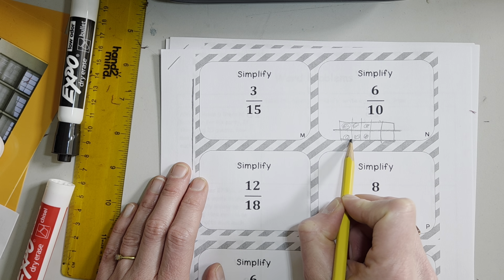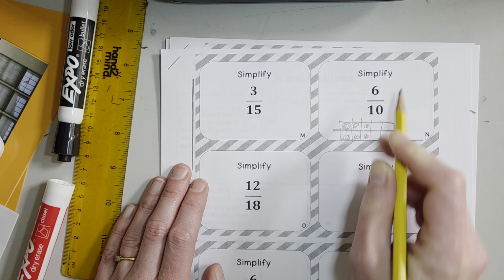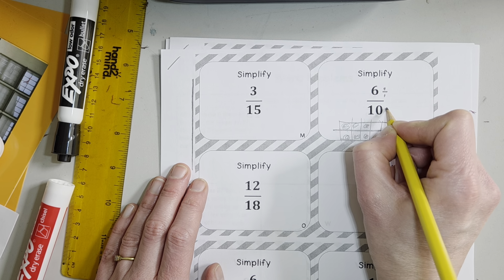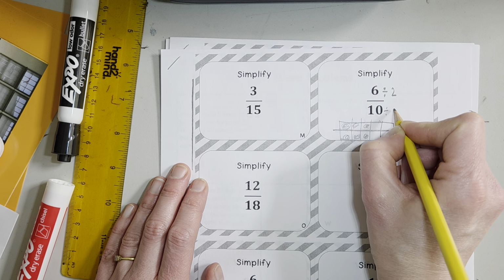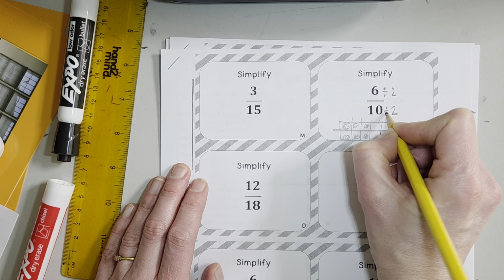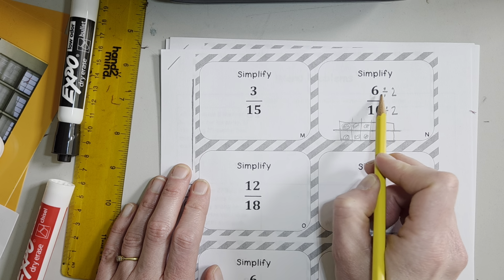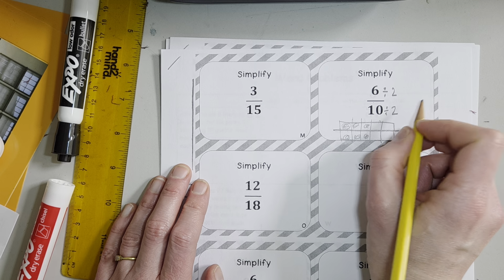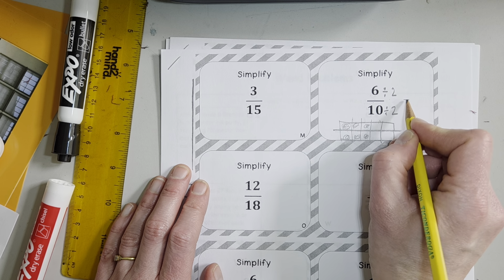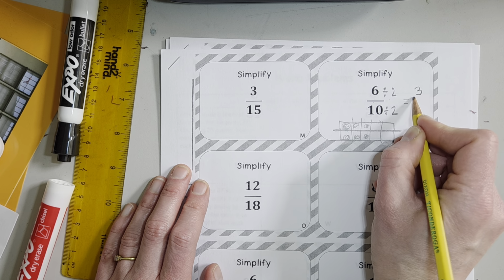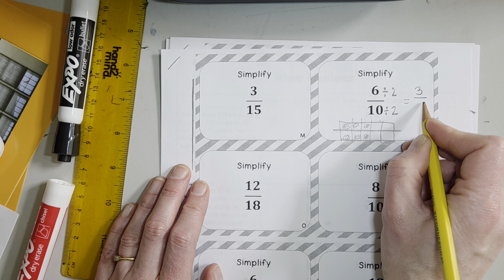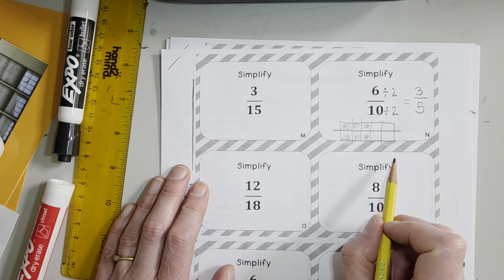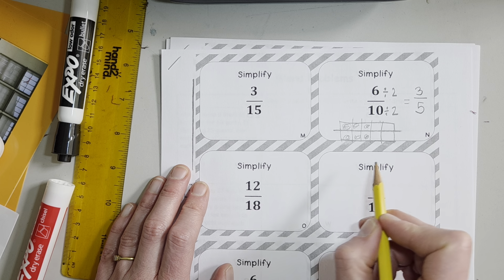But this can also be expressed as something a little bit different. So let's see what happens if we divide the top and the bottom by the same number, just like we do with our equivalent fractions. Remember it's equivalent if we can divide the top and the bottom by the same, or if we can multiply by the same. 6 divided by 2 equals 3. 10 divided by 2 equals 5. So we can also call that 3/5.